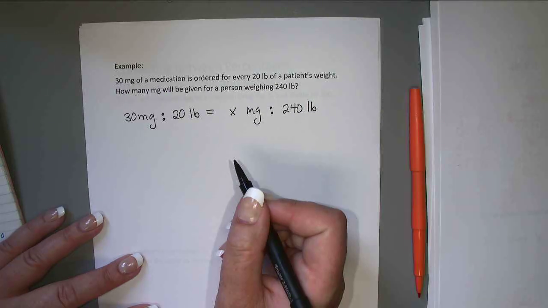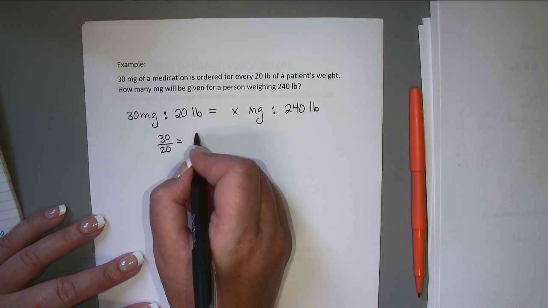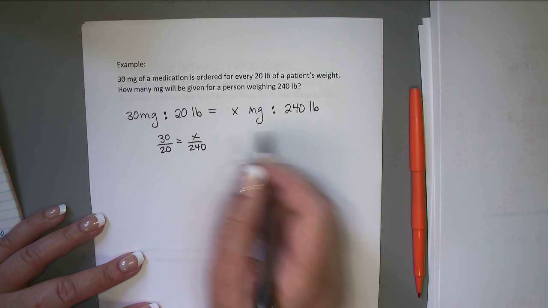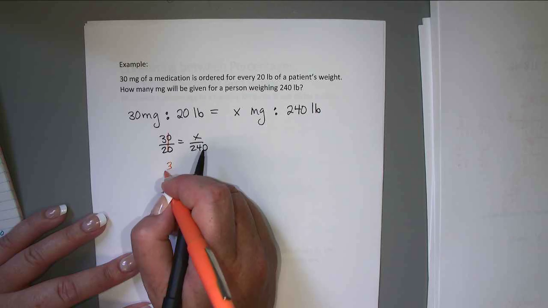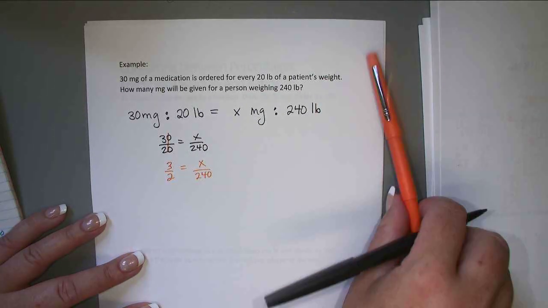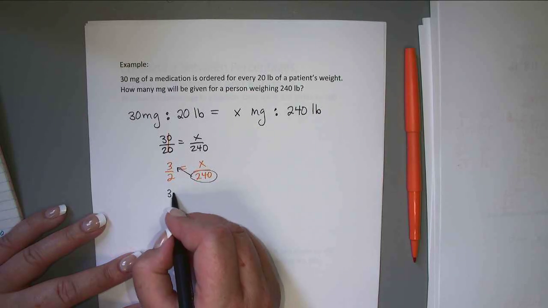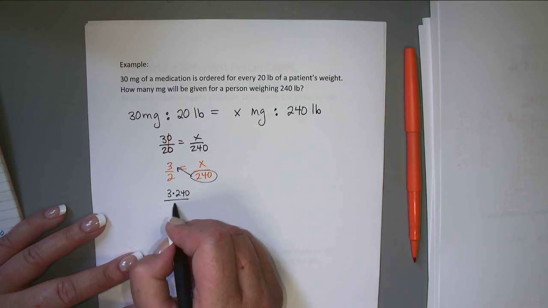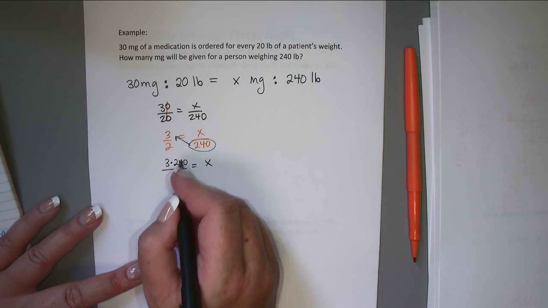So we set up the equation, write it as a fraction, and cross multiply. Actually, let's reduce this first, I notice. So 3 over 2 is equal to x over 240. So now we can cross multiply. So 3 times 240 divided by 2. Now I could multiply this out, but I noticed that 2 goes into 240.